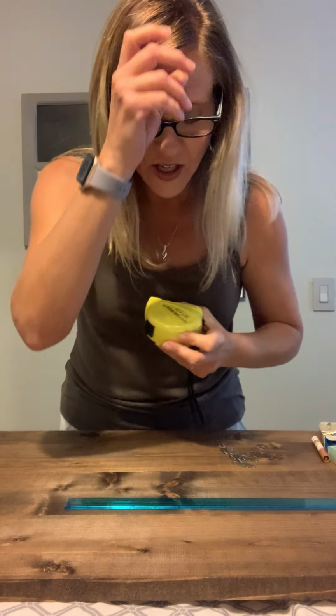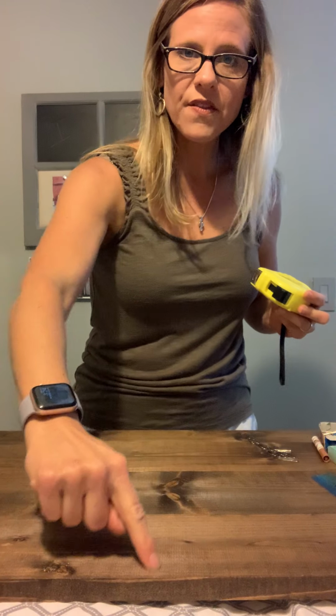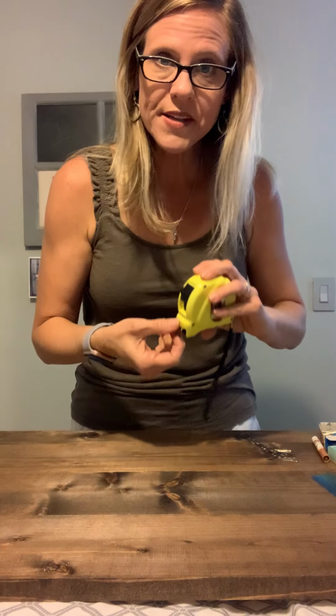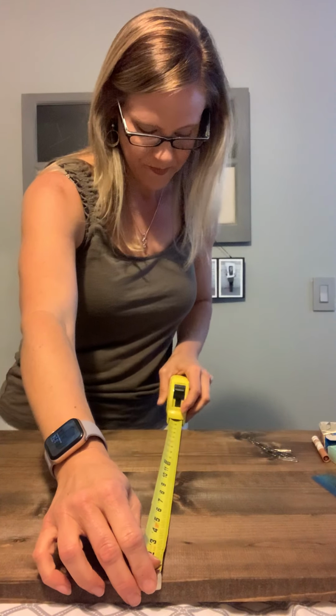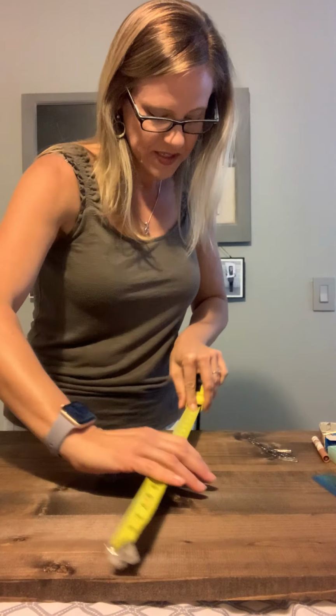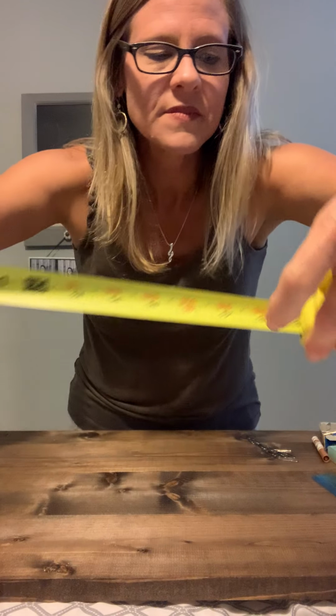So let's look at something. If I measure this with this tape measure, it's going to tell me that this board goes all the way to this 19, right?